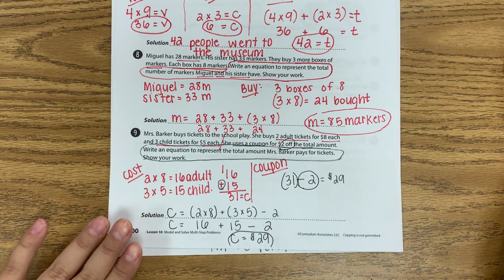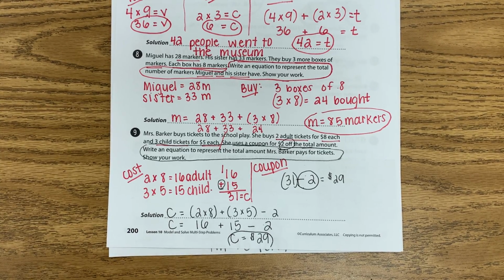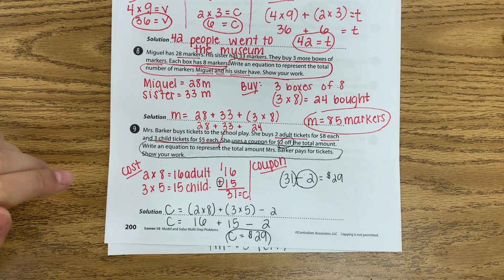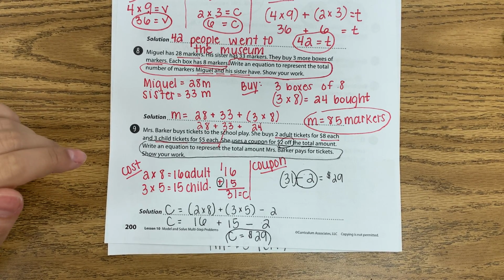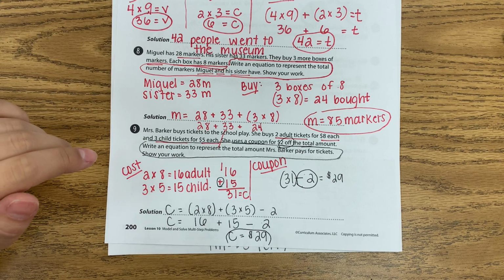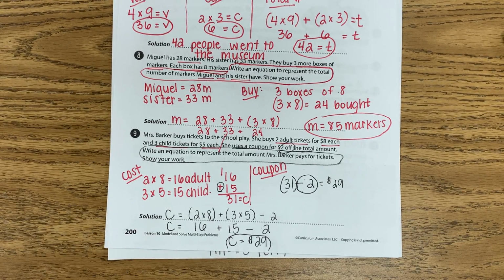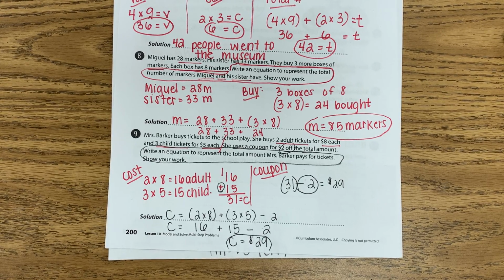Perfect. So friends, I know this is new. I know it's kind of confusing, but it's just important that we underline the important information as always and break these apart step by step, okay? So if you don't have any questions, you can move on to the independent practice. If you do have any questions, I'd be happy to help.